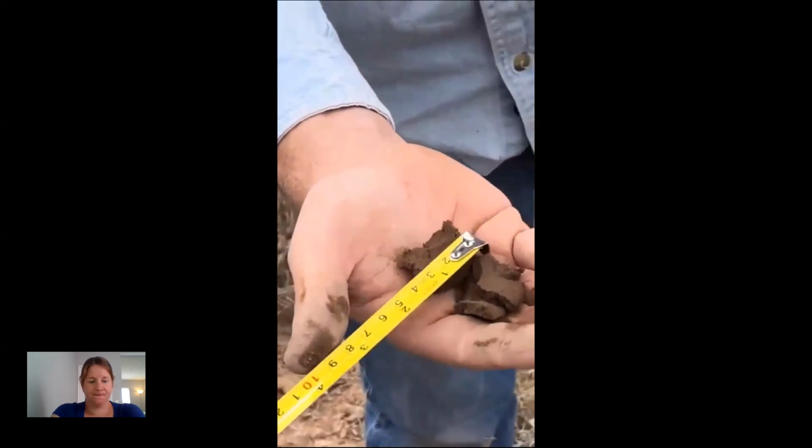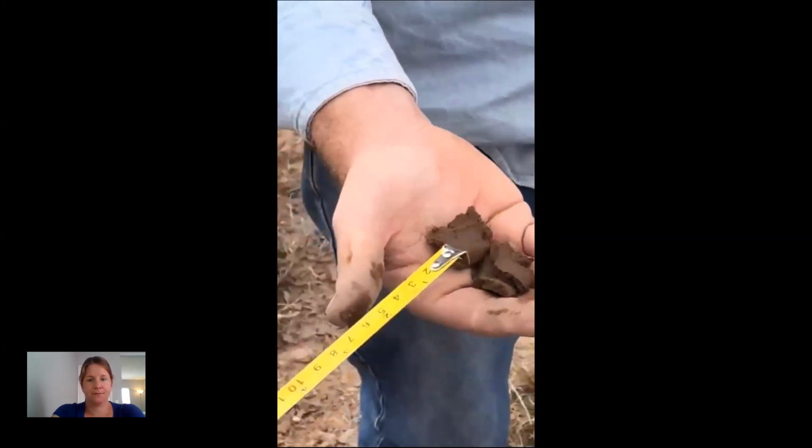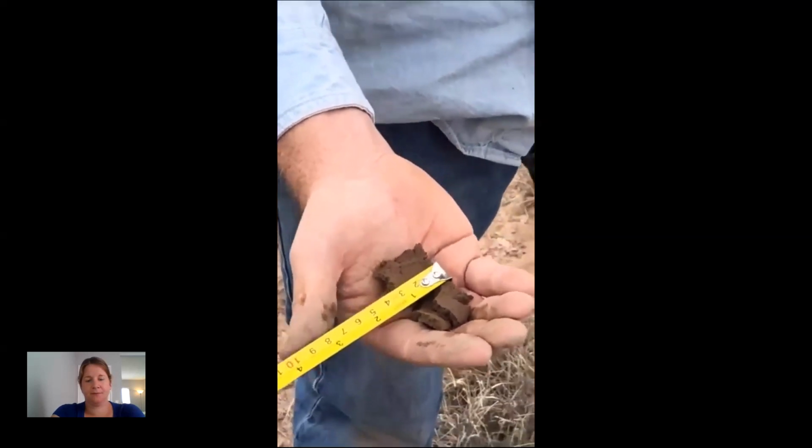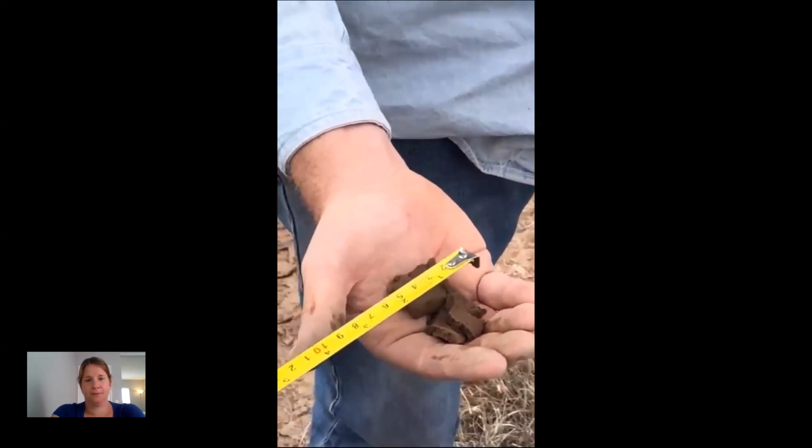So my ribbons, and this is something that is very difficult if you've not worked with soil before, but my ribbon comes out around 3 centimeters.